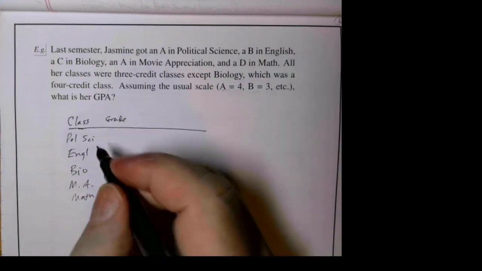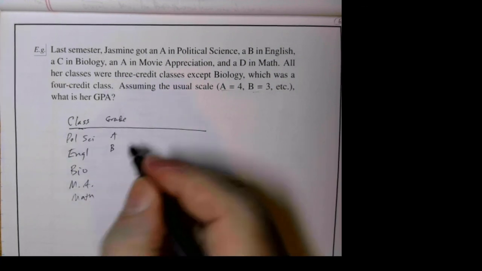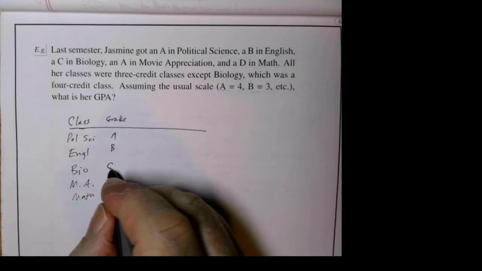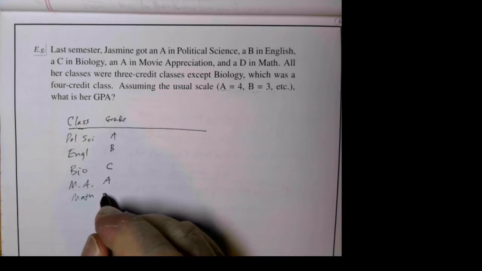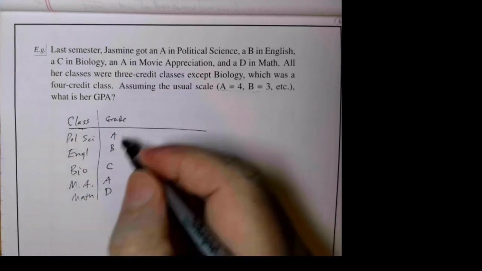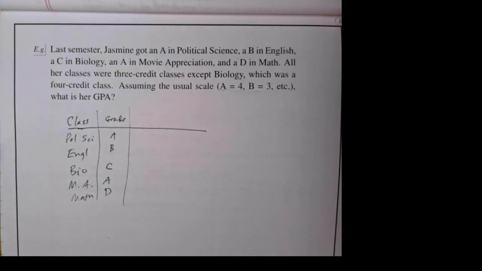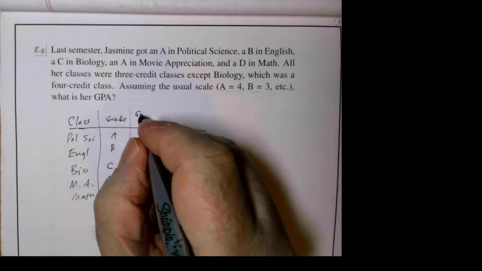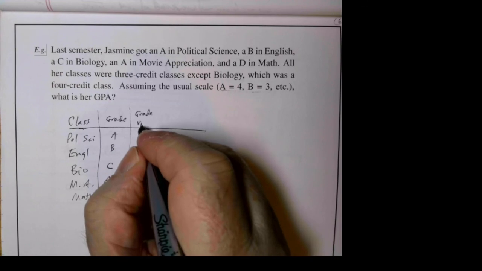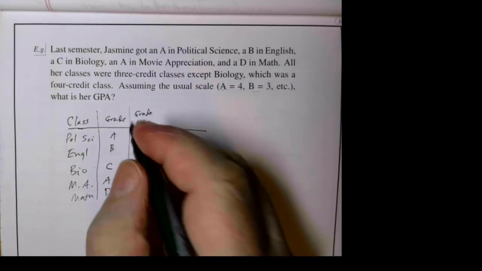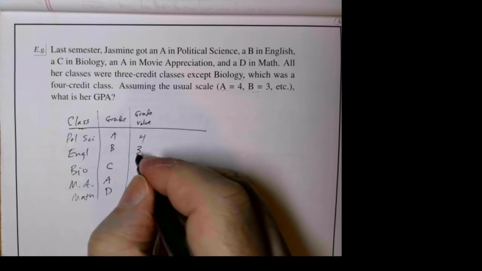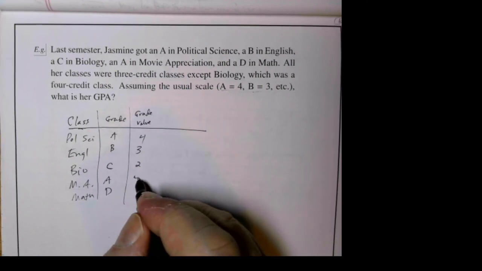What did she get? She got an A in political science, a B in English, a C in biology, an A in movie appreciation, and a D in math. I'm going to put in a column for the grade value. The grade value is 4 for an A, 3 for a B, and so forth. So this would be 4, 3, 2, 4, 1.